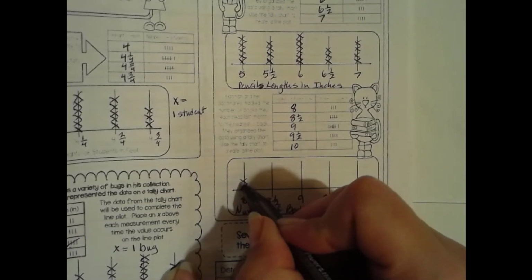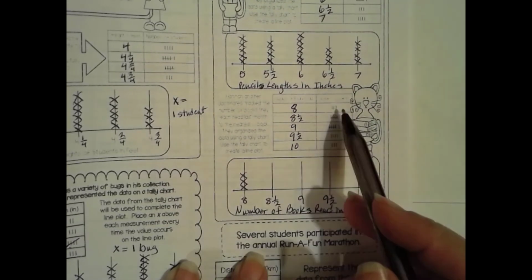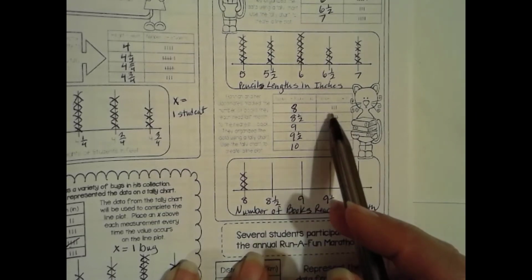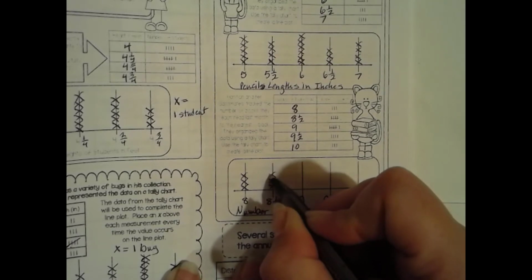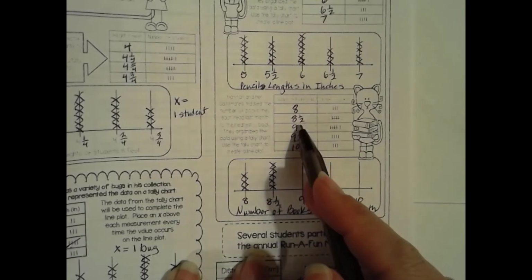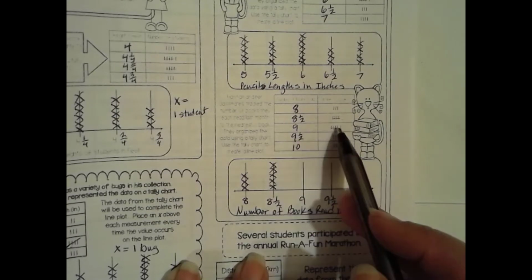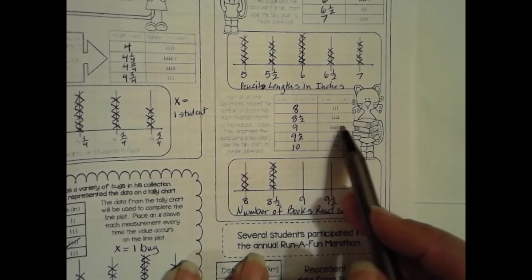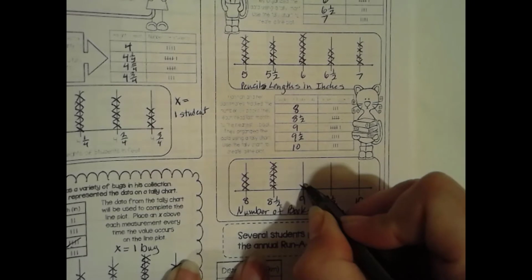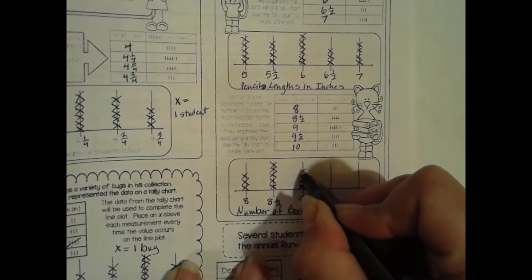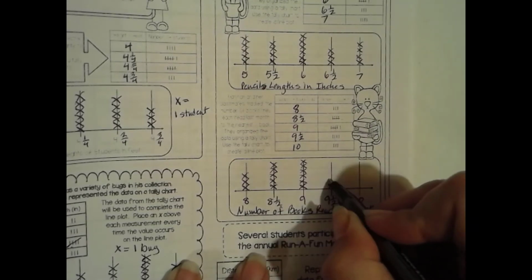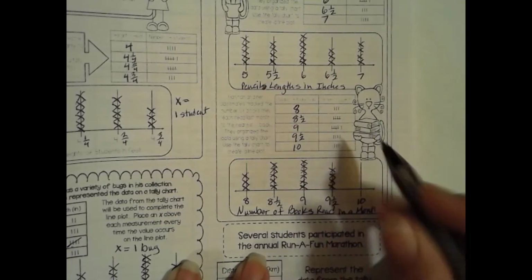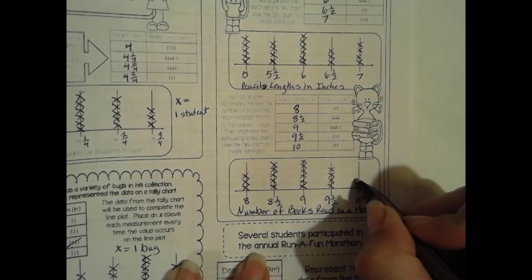So here in my tally chart, I have 3 people, because each X is representing a person who read 8 books. This with the line across tells me there's 5 people, 1, 2, 3, 4, 5 who read 8.5 books. We have a group of 5 and one more, so 6 people read 9. 1, 2, 3, 4, 5, 6. We have 4 people who read 9.5. 1, 2, 3, 4. And 3 who read 10.